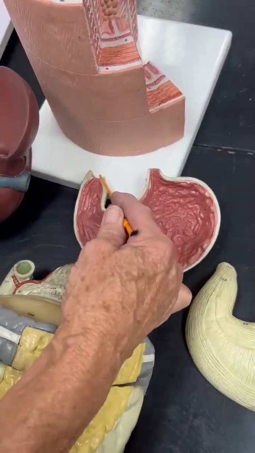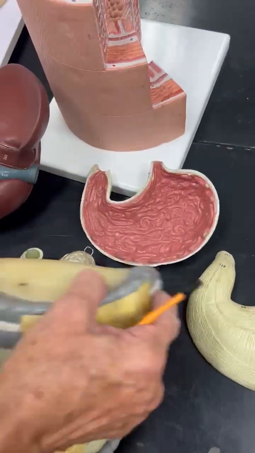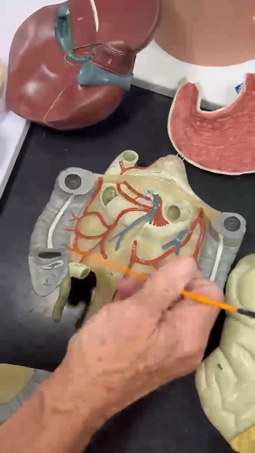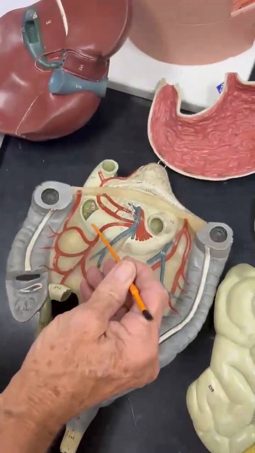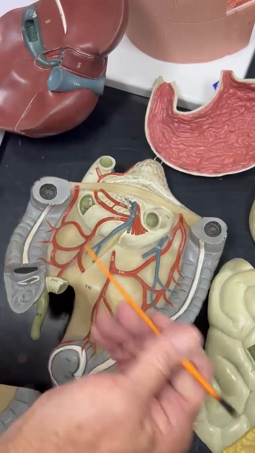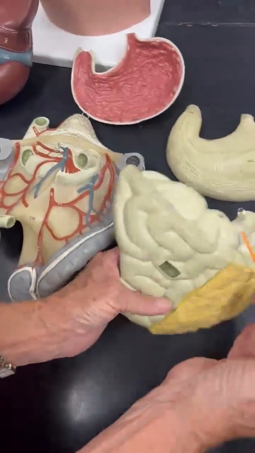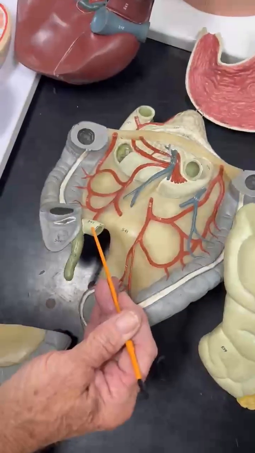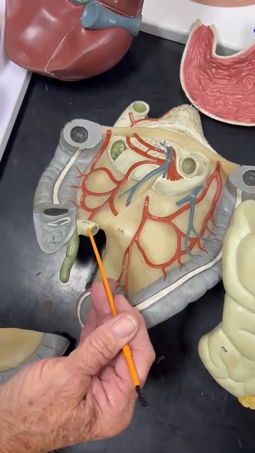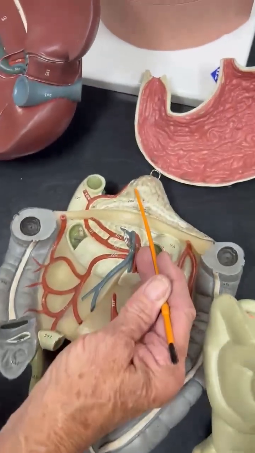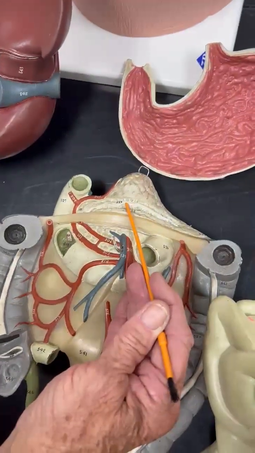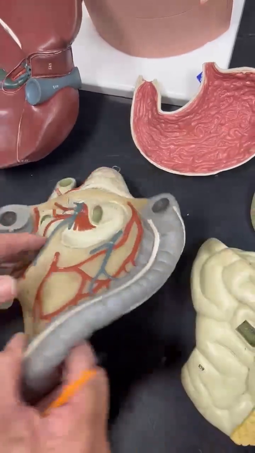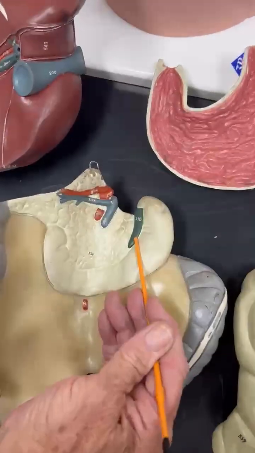And then once the food leaves through the pyloric sphincter, we are at the first section of the small intestine, which is the duodenum. And then the next section will be the jejunum. The last section of the small intestine will be the ileum. Here's the pancreas with the pancreatic duct, and the common bile duct is going to enter here.